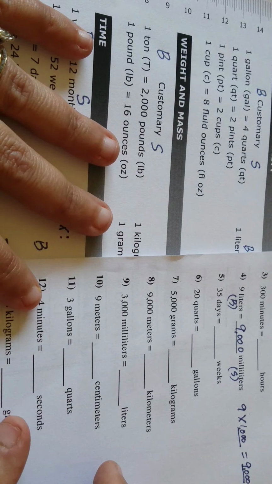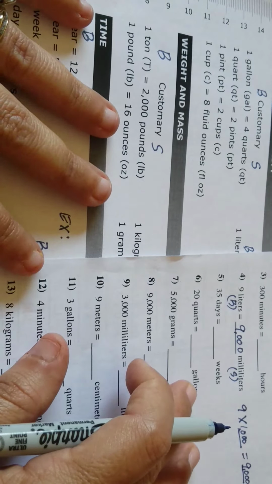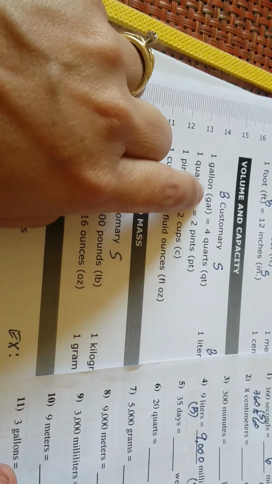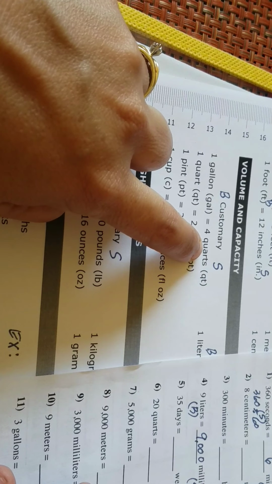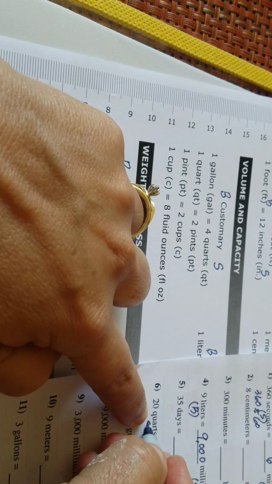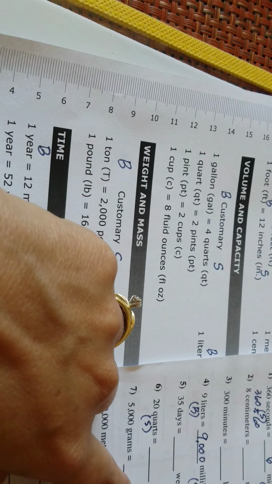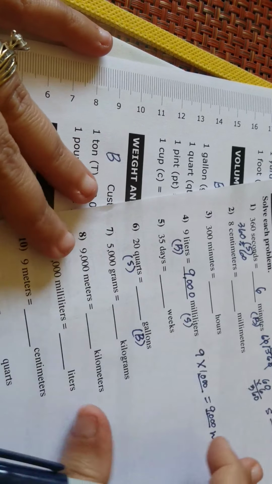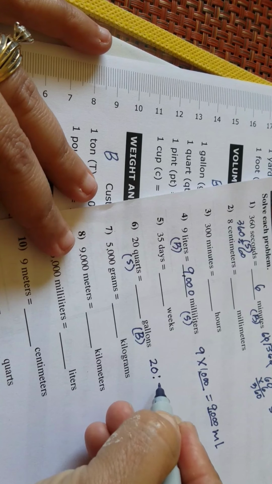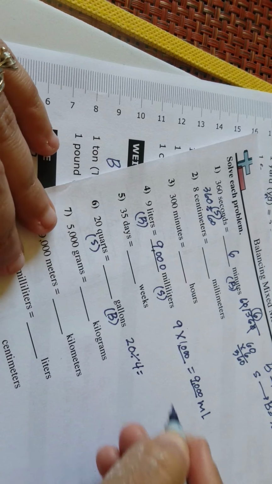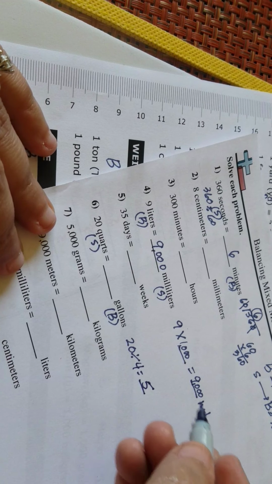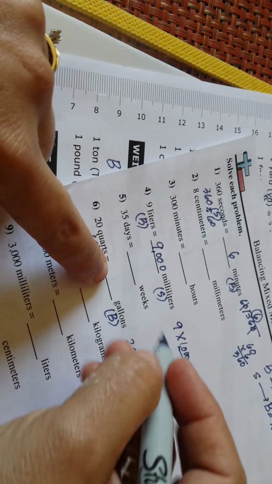Now, let me do another one. Let's see. Quarts and gallons. Let's do this one. I know that quarts and gallons is right here. And I know that the gallon is bigger and the quart is the smallest. In this case, quart is small and gallon is big. And I told you that if you're going from small to big, you are going to divide. That means that 20 will be divided by a number. What number can I use? You see 1 and 4? You're going to use 4. So 20 divided by 4 equals 5. That means 20 quarts equals 5 gallons.